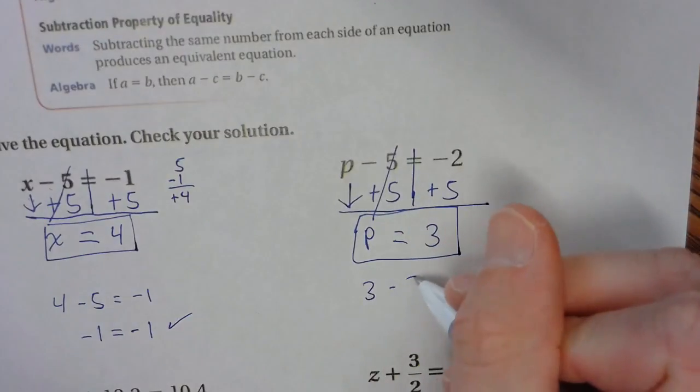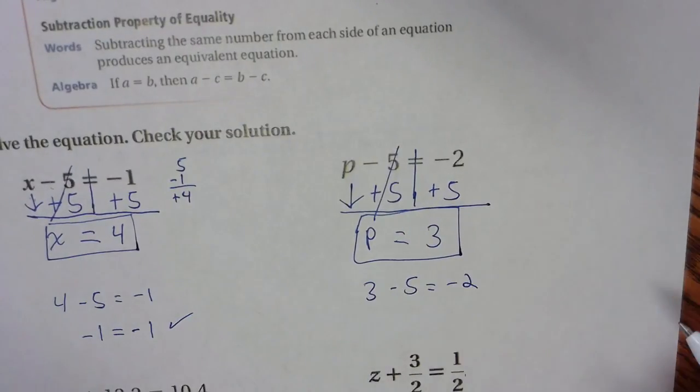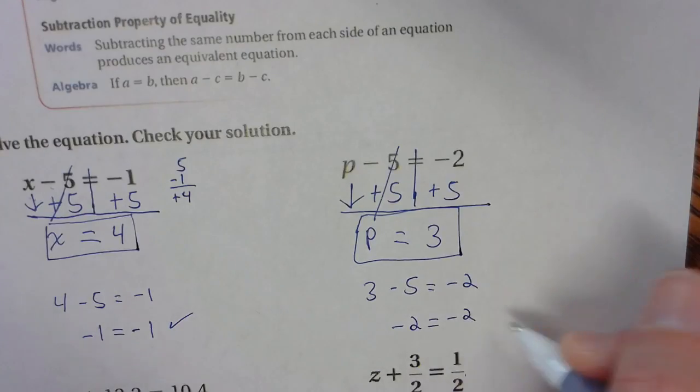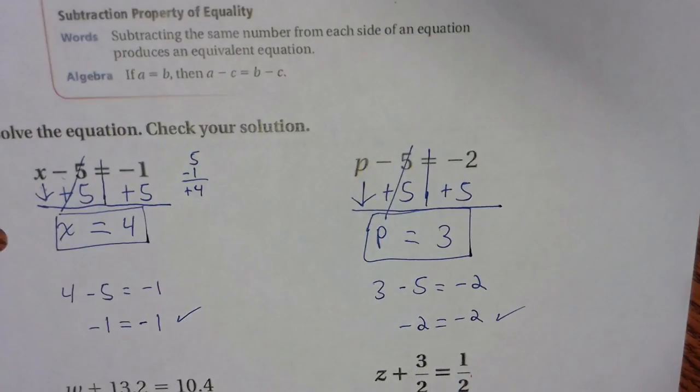Once again, go back and check our solution. So 3 minus 5 equals negative 2. 3 minus 5 is negative 2. Negative 2 equals negative 2. You know you are correct.